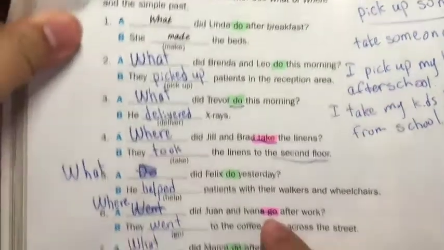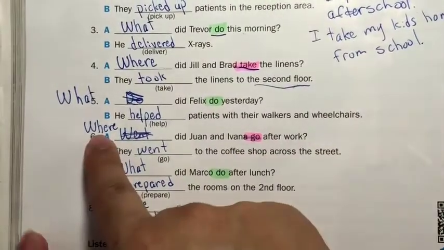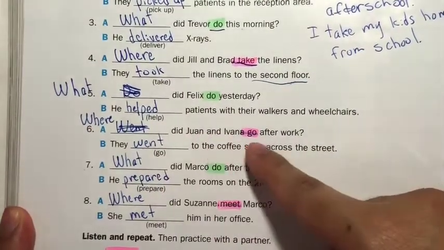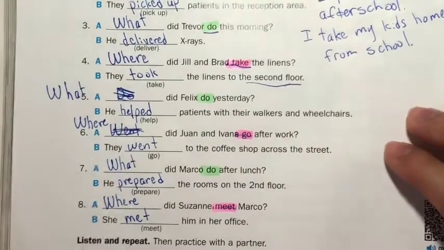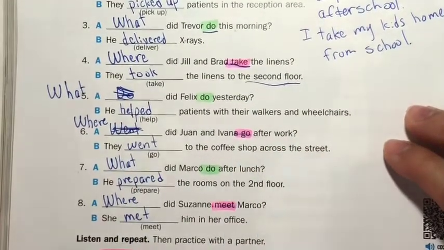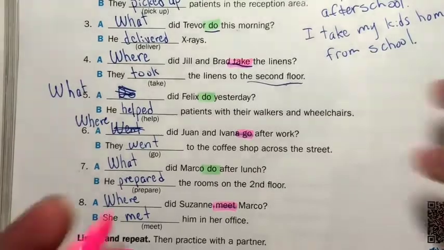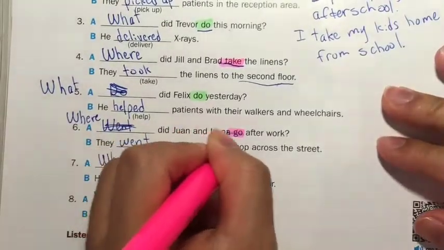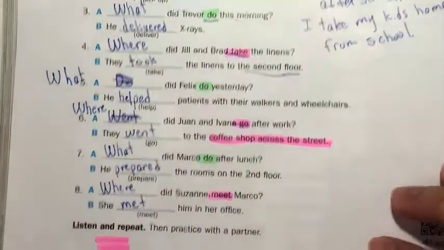With go, we want to use the word where. Where did Juan and Ivana go after work? They went to the coffee shop across the street. See, the answer has a location.